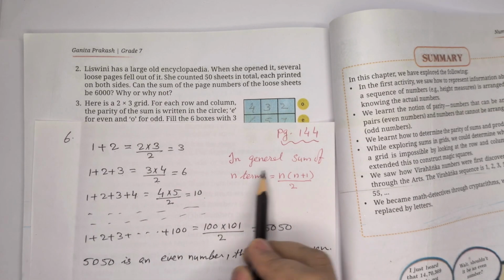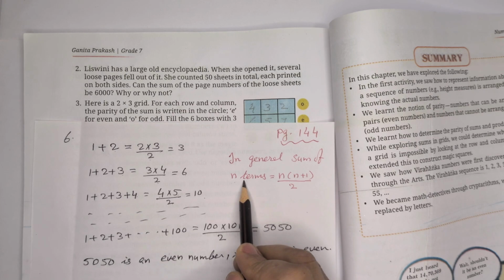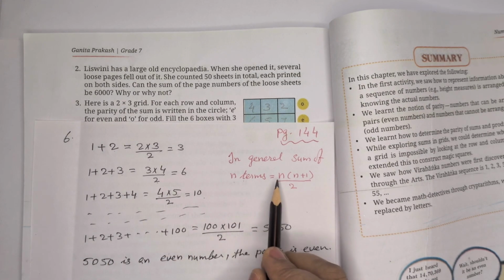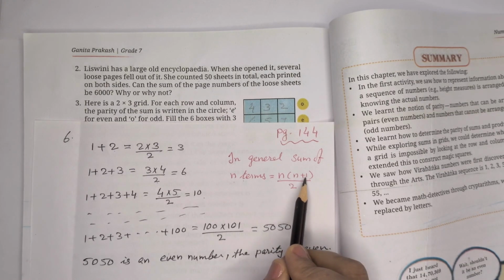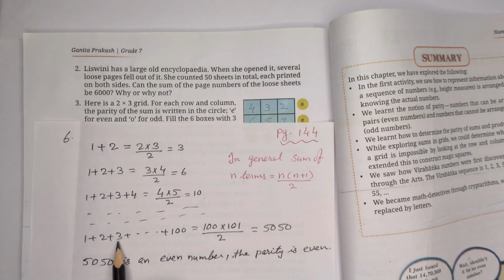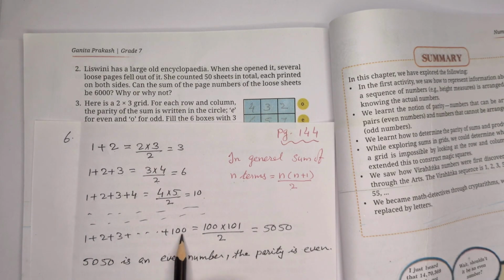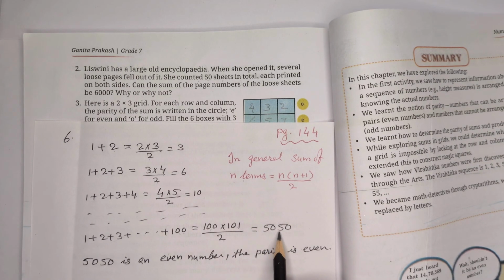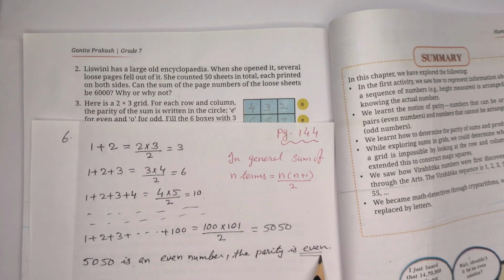In general, we can write the sum of n terms. N can be any number, 2, 3, 4, 5 or 100, whatever, which is equal to the last number n into n plus 1 divided by 2. If you are taking 100 numbers from 1 till 100, the last number is 100, then 100 into 101 divided by 2, that we will get 5050. So 5050 is an even number, which means the parity is even.